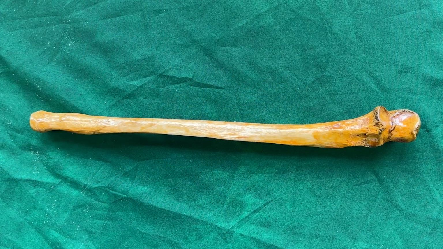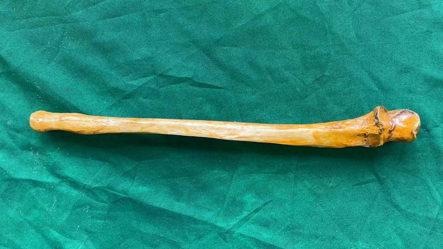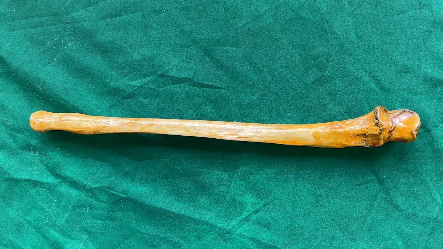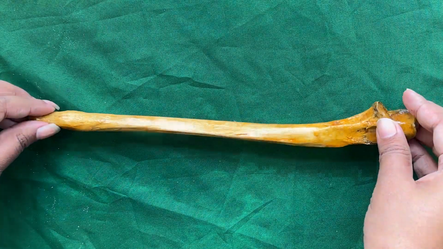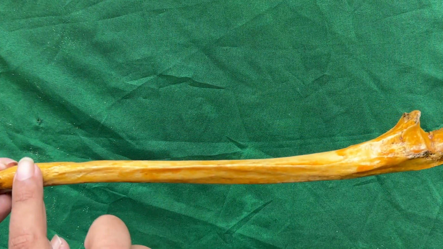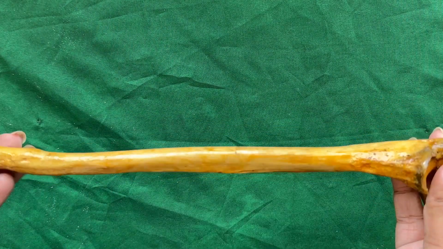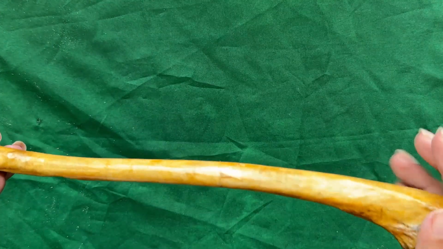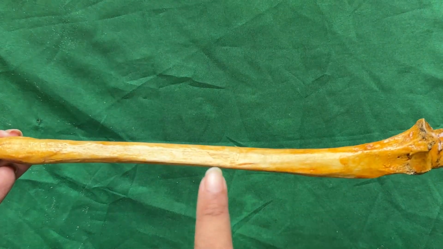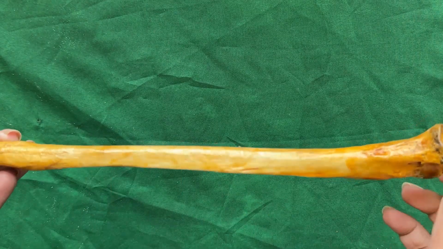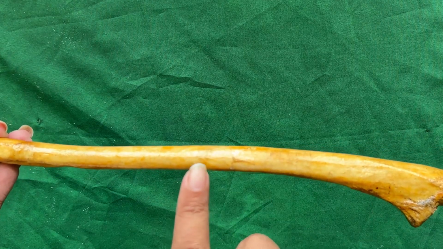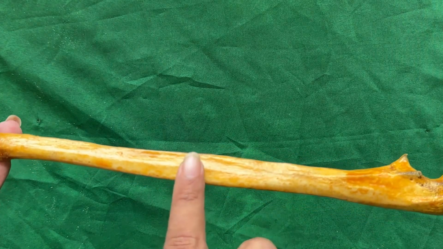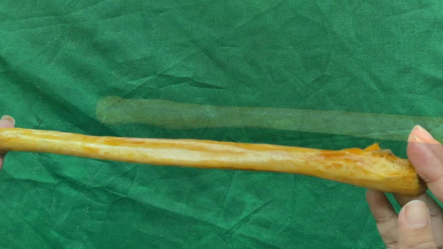Now let's talk about the features of the shaft. The shaft is triangular in cross-section in its proximal 3/4, but distally is almost cylindrical. Its borders are lateral, also known as the interosseous border, which is sharp, anterior border, which is rounded, and posterior border, which is palpable throughout its length. Between the anterior and the interosseous borders lies the anterior surface. Its medial surface lies between the anterior and posterior borders. Between the posterior and interosseous borders lies the posterior surface.